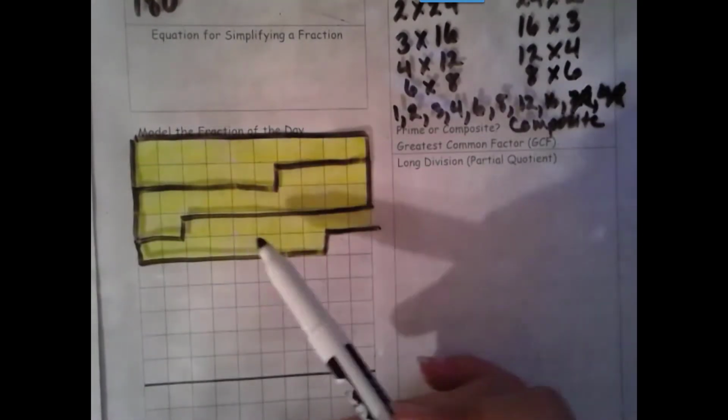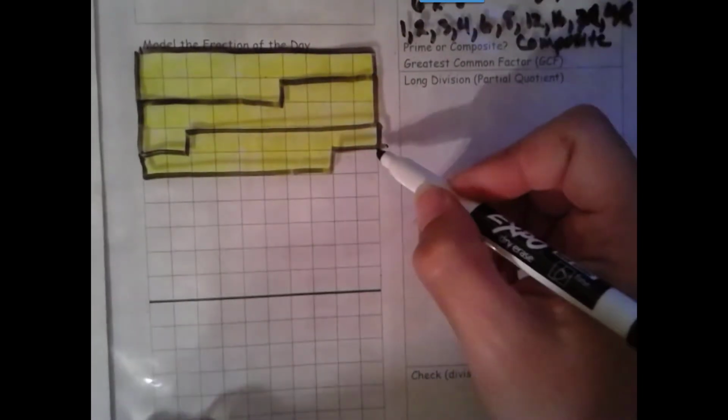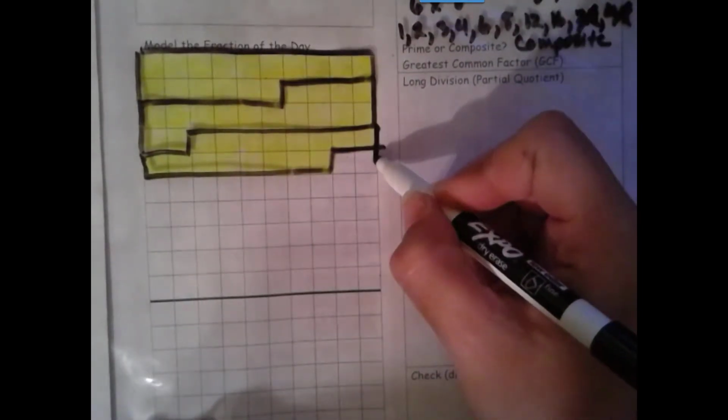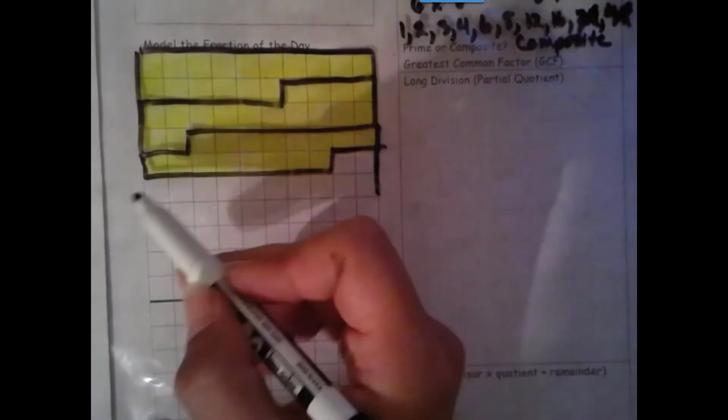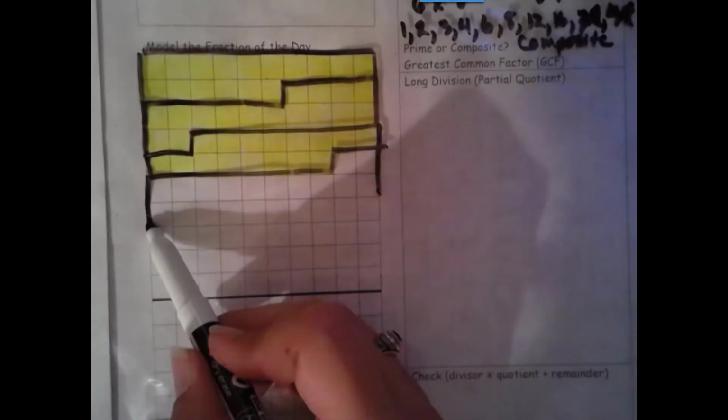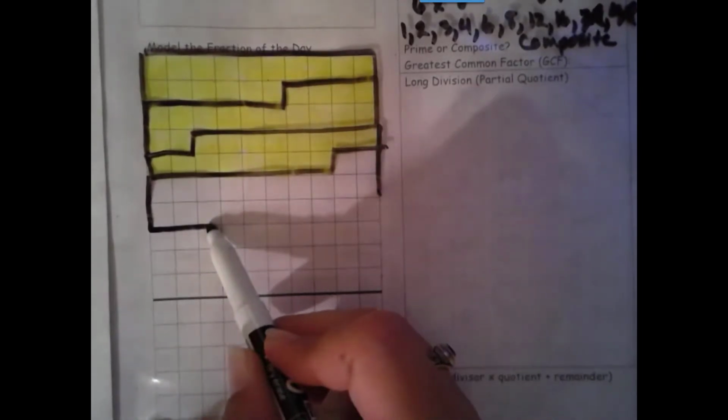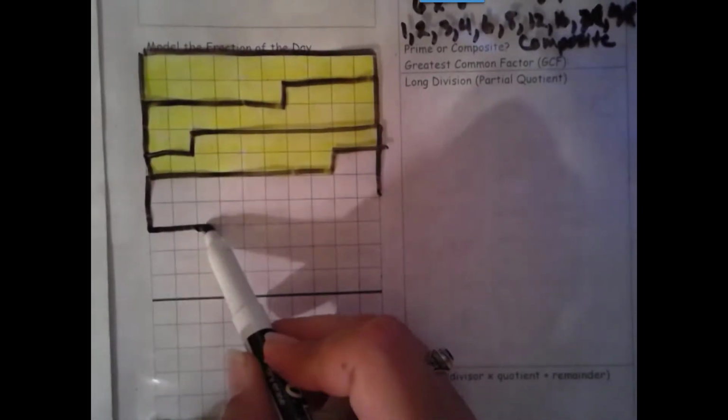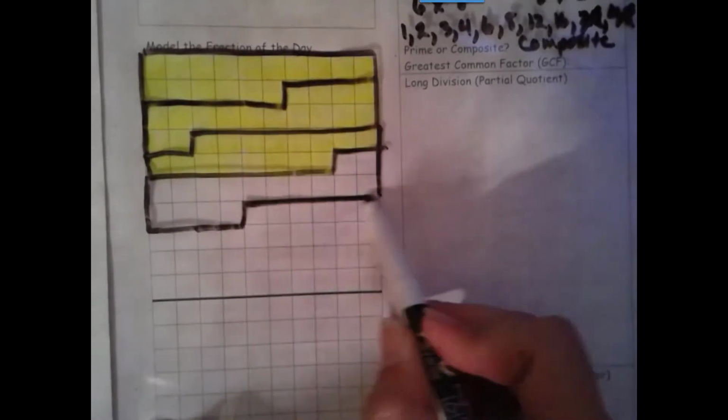So make sure you do your groups of 16 in just the shaded area, and then we check in our unshaded. Your groups do not have to look like mine, but they do need to have 16 in each group. So 2 plus 10 is 12, plus 4 is 16. 6 plus 10 is 16.